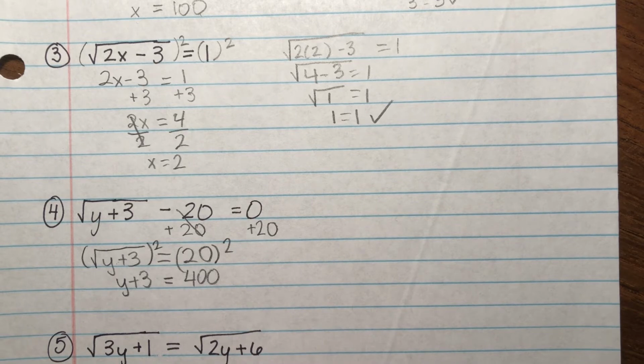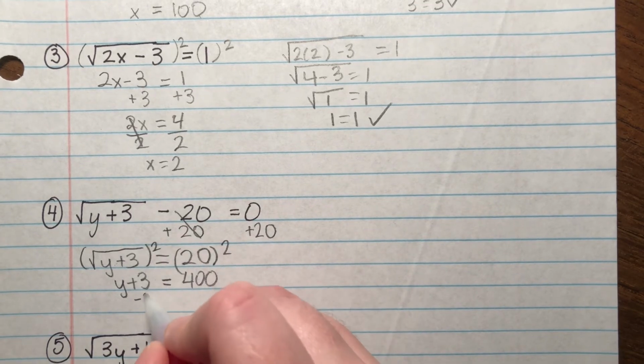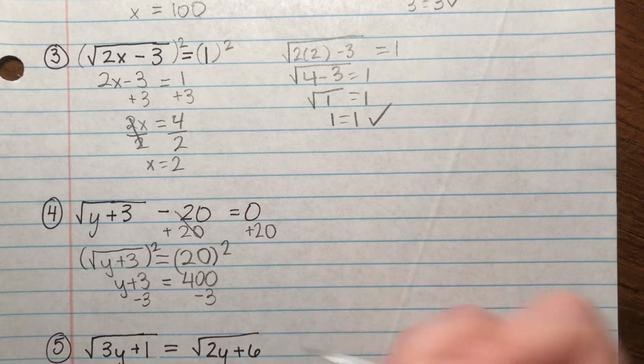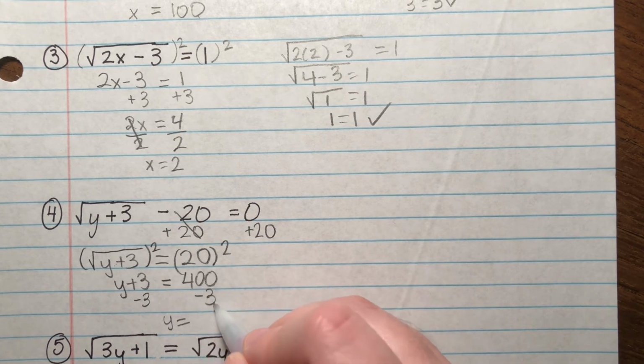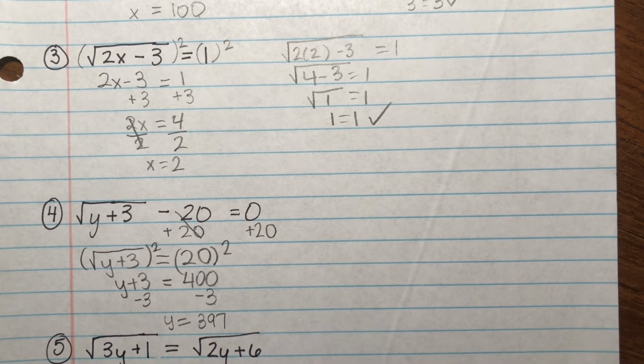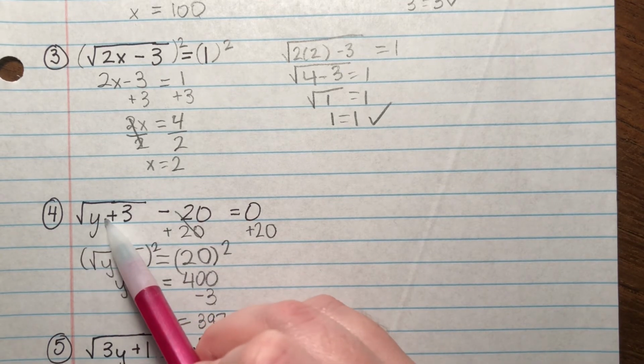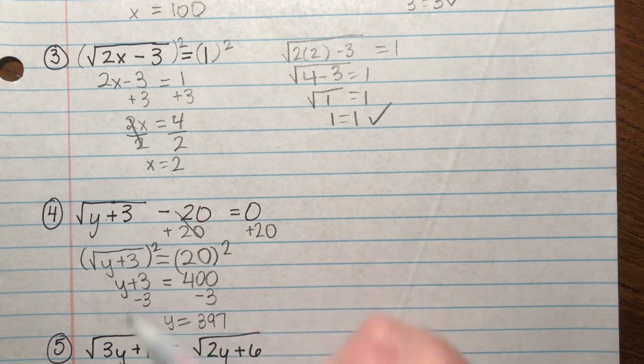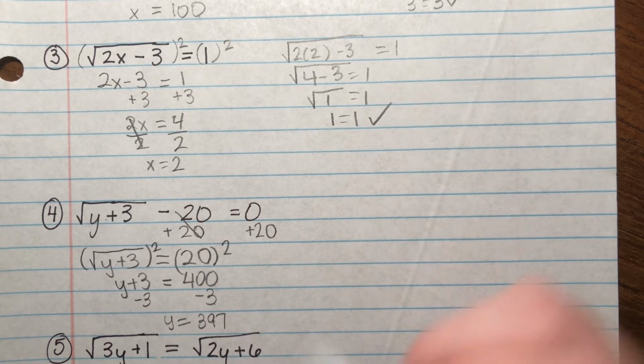Alright, so if I wanted to solve this one, I could subtract 3. And I'll get that y equals 400 minus 3 is 397. Now if I wanted to check this example just to make sure that I got the correct answer, if I plug in 397 here for y, that would work. But I could also just plug in 397 here after I squared it. So when I have my whole equation, I can plug that in, and it would also work.